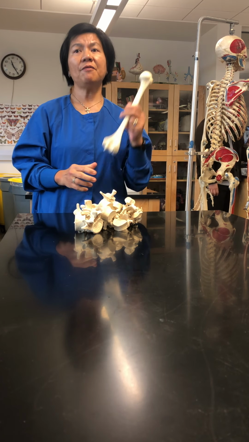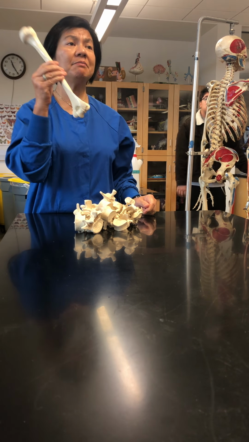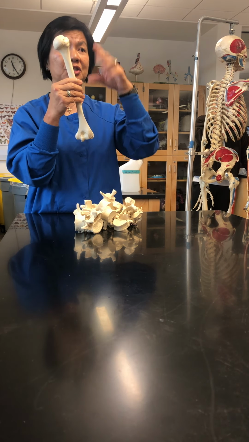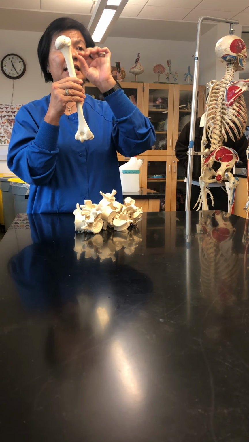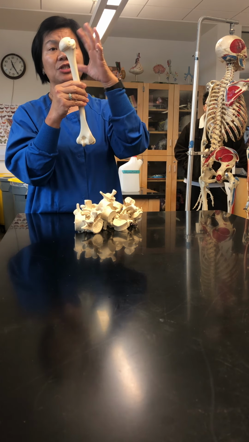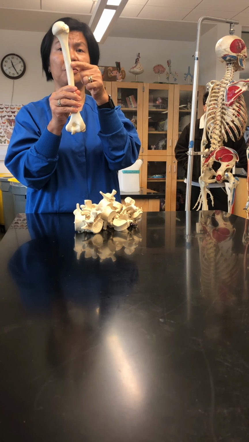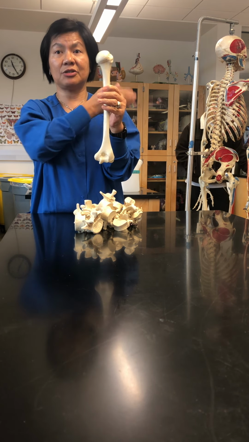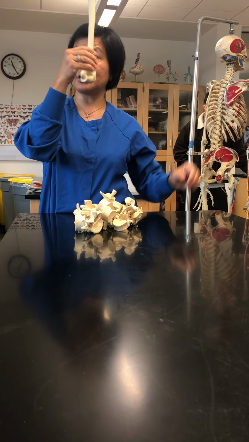Okay, so for the humerus, be sure you remember this is a typical long bone, and be sure you remember the parts of a long bone. Remember, the epiphysis, which you have a proximal and a distal epiphysis, you have a diaphysis, then you have the growth plate. So for the humerus, of course, you have the deltoid tuberosity, which is for the tendon of the deltoids, right? Deltoid tuberosity.